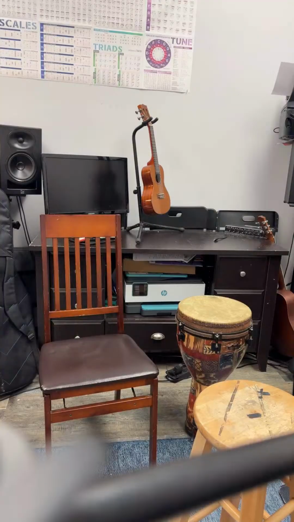In the key of C, what's the diminished? What's the 7th? B. Cool. So here's what a B major sounds like. 1, 3, 5. How do you make a major minor? Flat the 3rd. 1, flat 3, 5. How do you make a minor diminished? Flat the 5. 1, flat 3, flat 5.